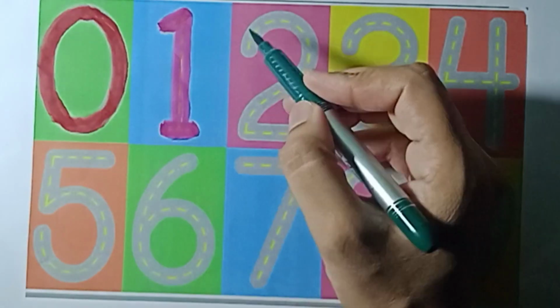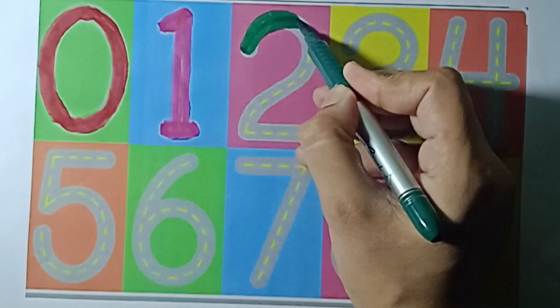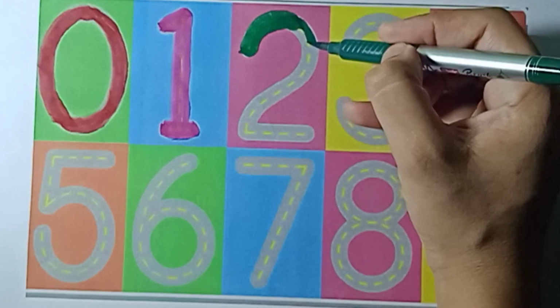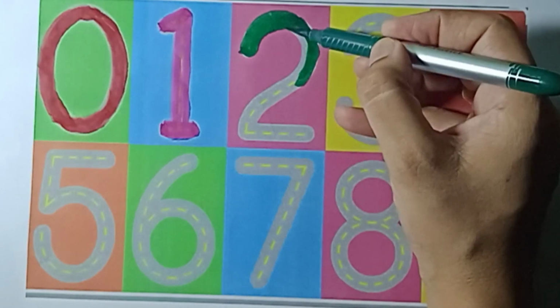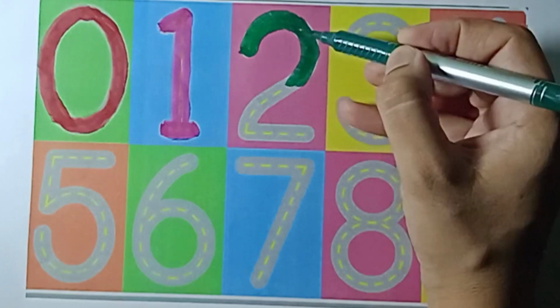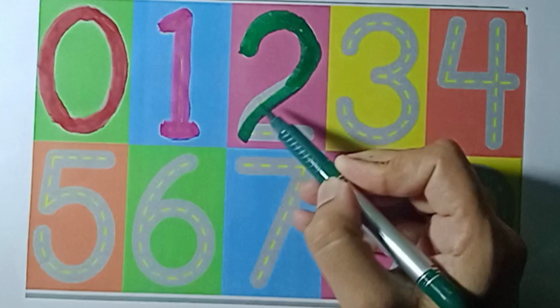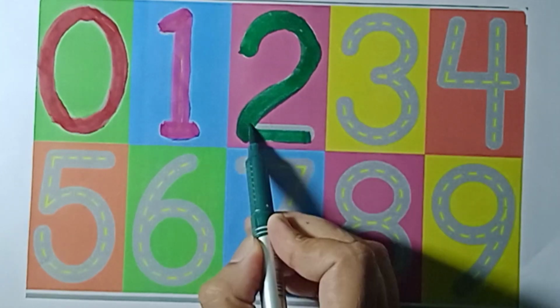Dark green color. 2. Dark green color. 2. Repeat after me. Dark green color. 2. Number 2.